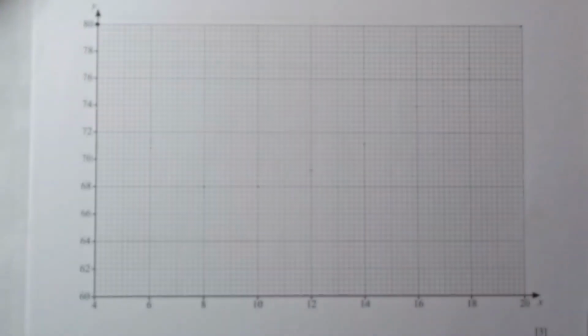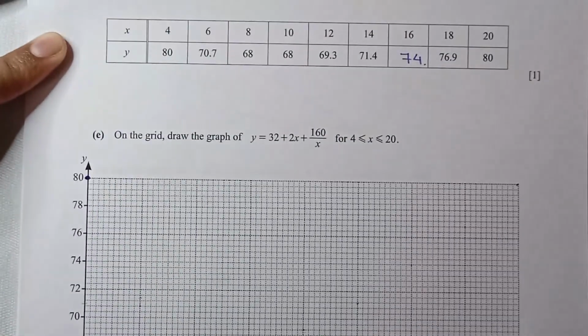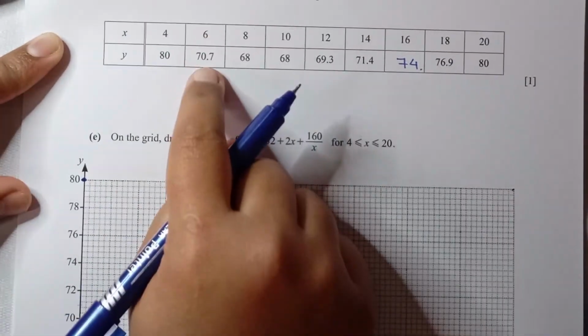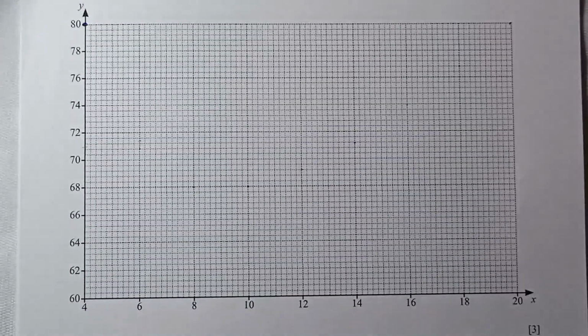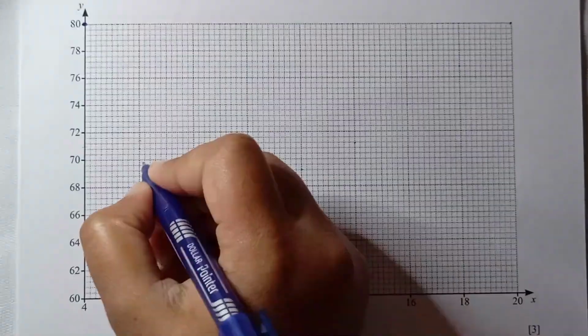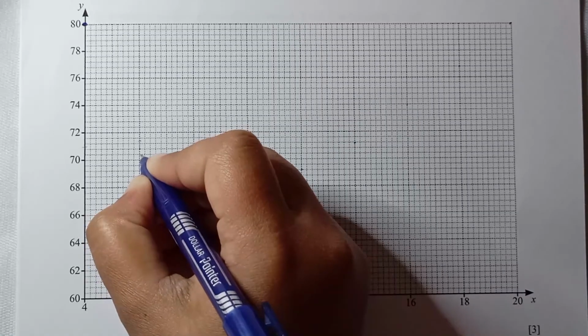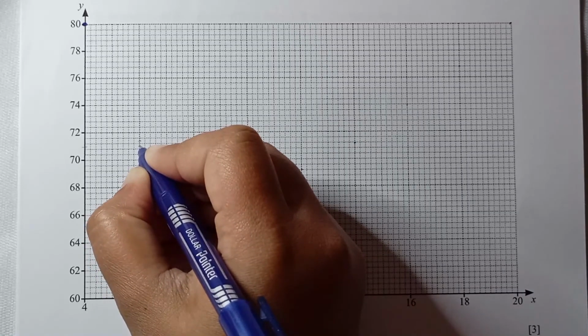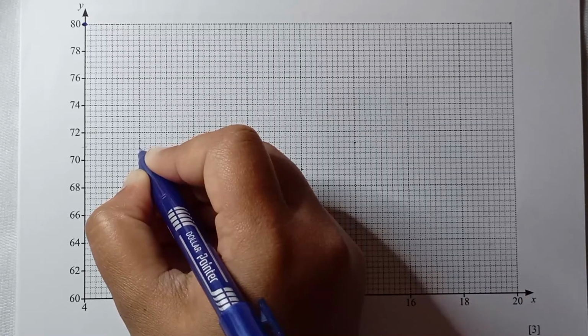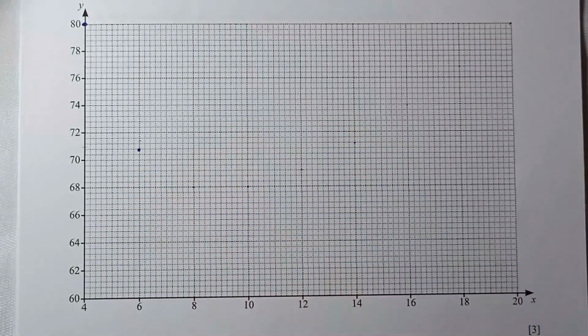So this would be the first point. Now when x is 6, y is 70.7. Here it is 6. We have 70, and in the middle it is 71. So it is 70.7, let's say this point would be 70.7.